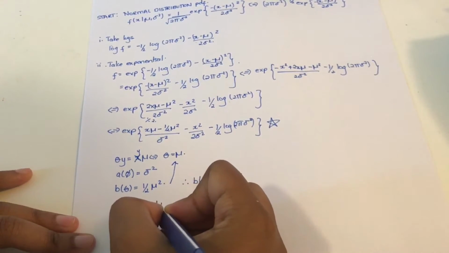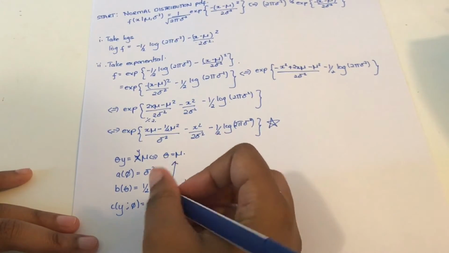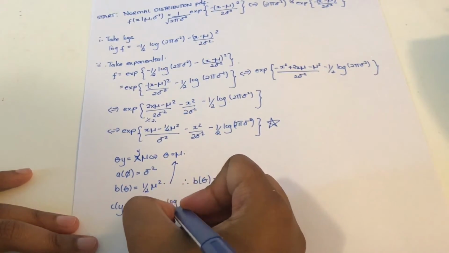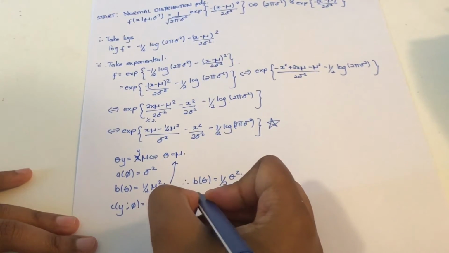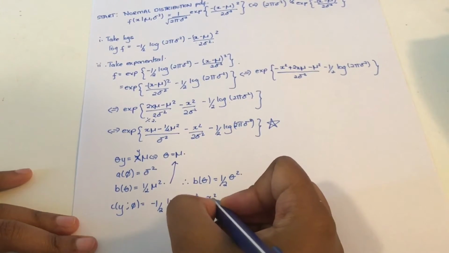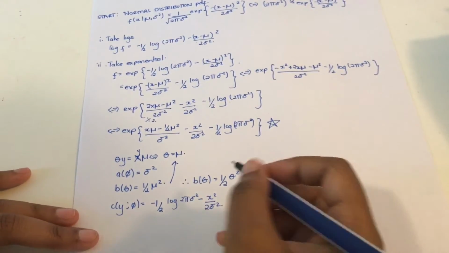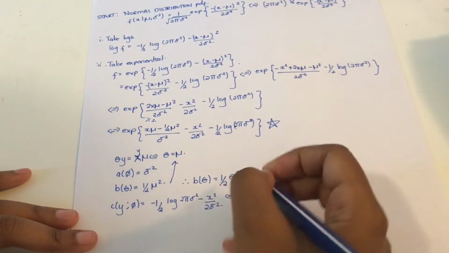And we get our constant function, in the form of y and phi, as negative a half log 2 pi sigma squared minus x squared over 2 sigma squared. If you're writing this in an exam, it would be good for you to change the x's to y's.